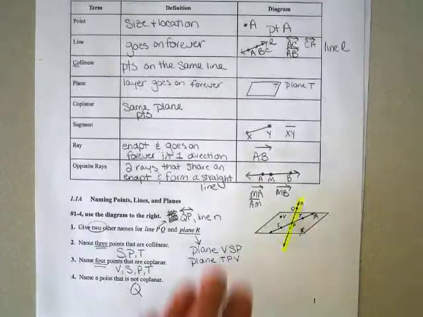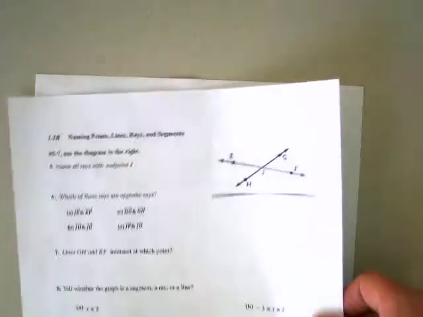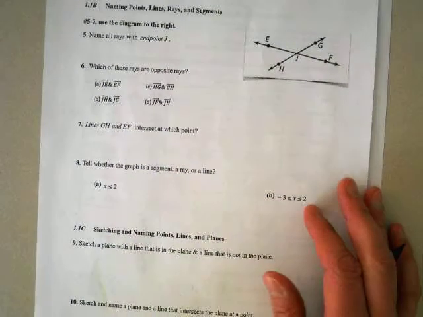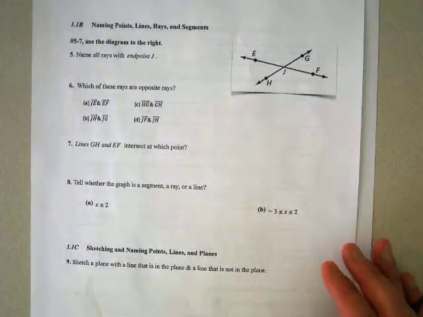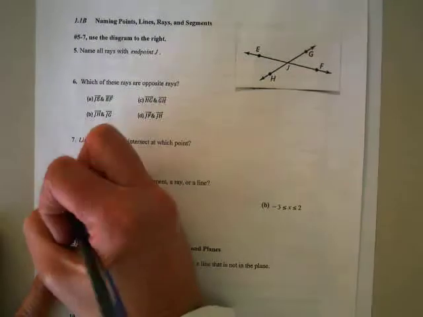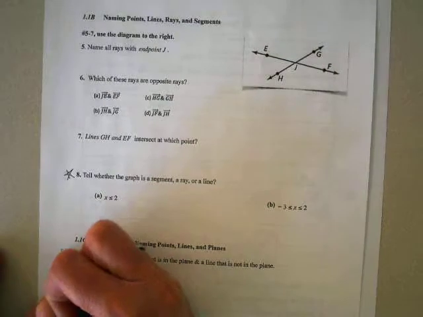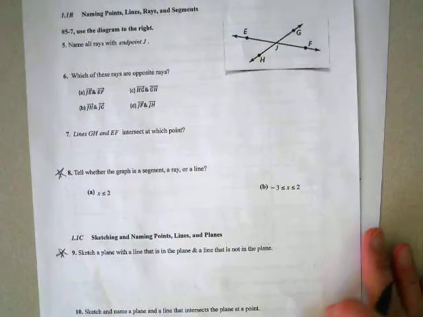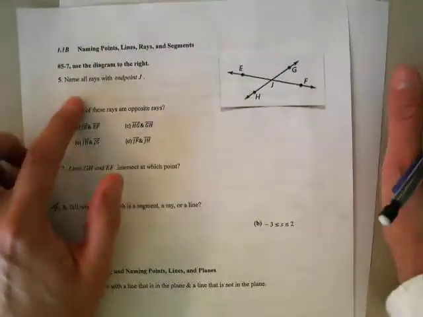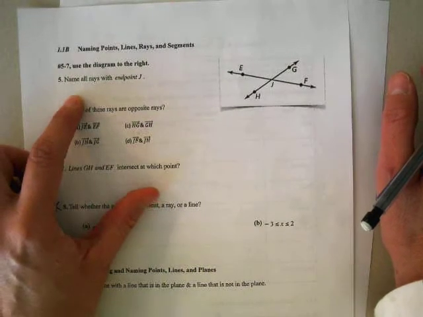Now, you pretty much know everything you need. This is everything, but we might want to just hit a question or two just to make sure you're comfortable. Especially, I want to hit number 8, and I want to hit at least a drawing one just so you know what's expected of you. So, do you feel like you could name all the rays with endpoint J?